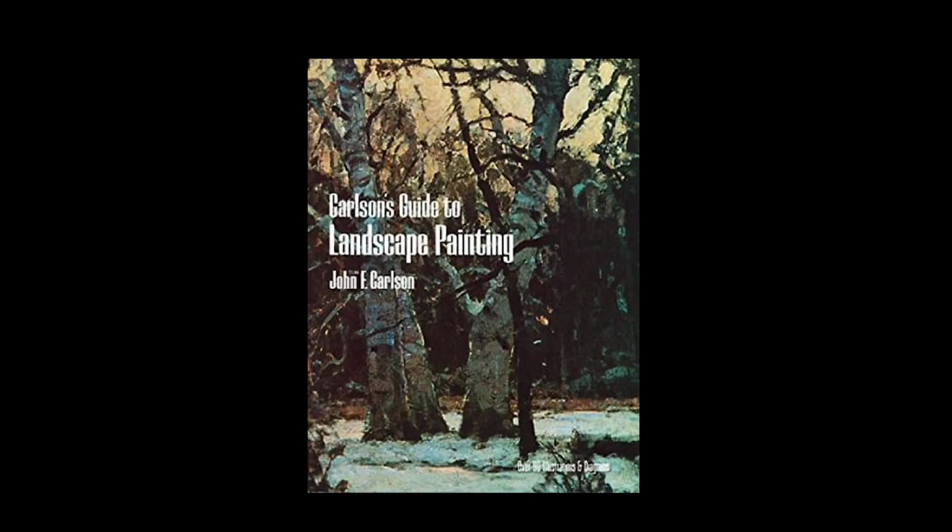But the Carlson's Guide to Landscape Painting, it's the Bible to the landscape painter. It has so much information in it. I'm not going to delve into each book, since I've got a number of different books. I hope that you have purchased this book, and the other books that I'm going to suggest, and if you don't have them, to look into getting them.